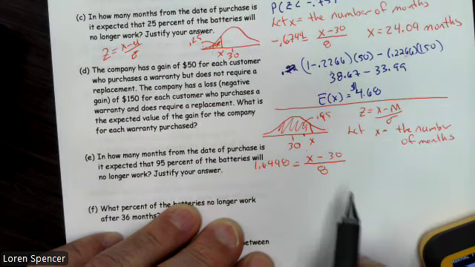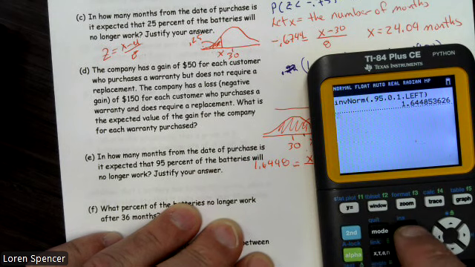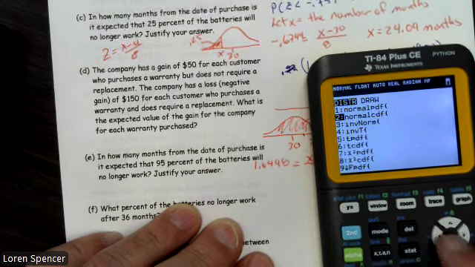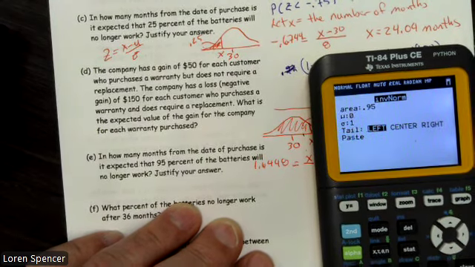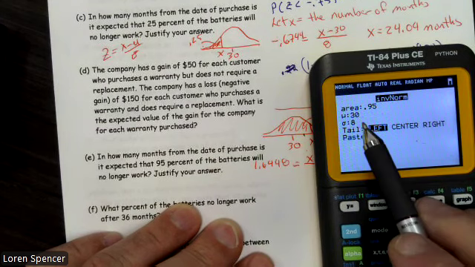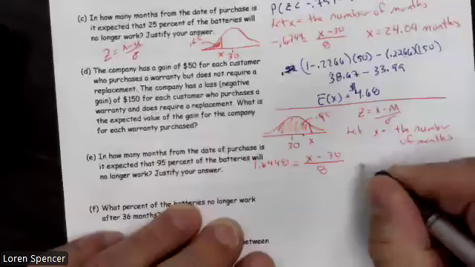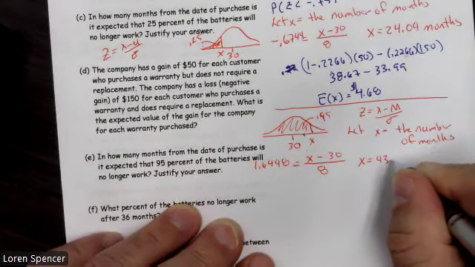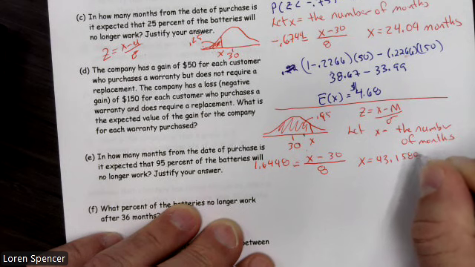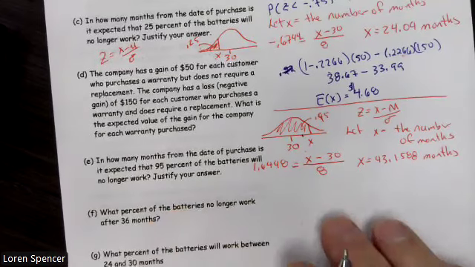All right. Now I can solve that by algebra, or I can go back into inverse norm and start putting in the actual values for the mean and standard deviation. So second vars, inverse norm. My mean was 30. My standard deviation is 8. And I better get a number over 30 because we have 95%, which is over halfway. And sure enough, it takes about 43 months. So X equals 43.1588 months. All right.